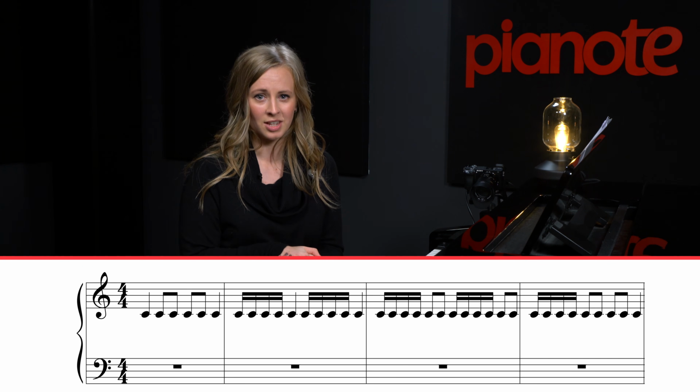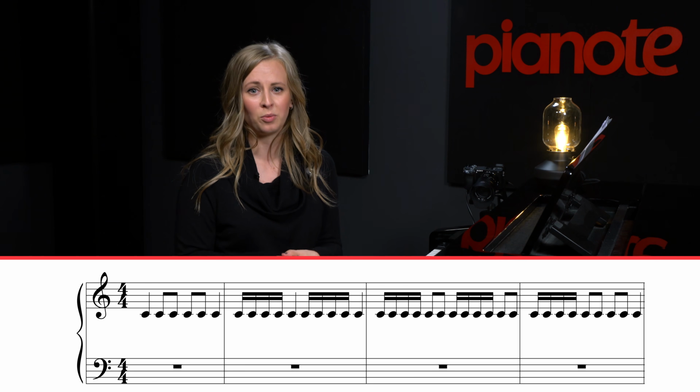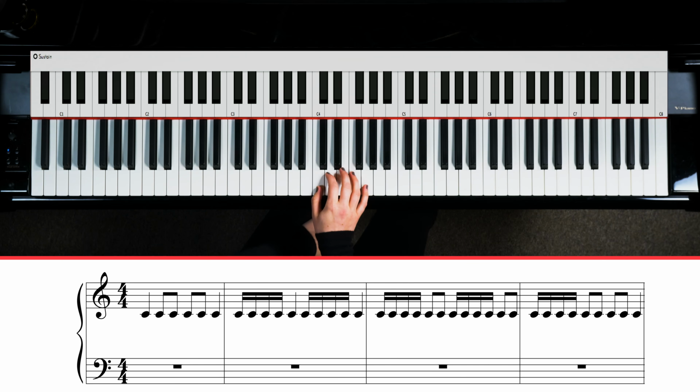So here's what it sounds like playing it on one key on the piano with the metronome at 50. So not too bad. It makes it a lot simpler when you just take the rhythm out of the music and clap it or play it on one note on the piano.